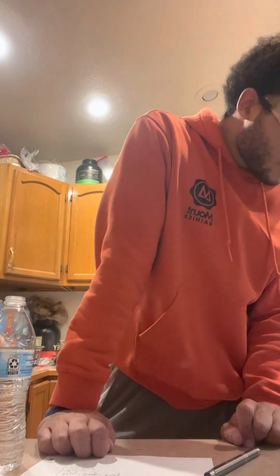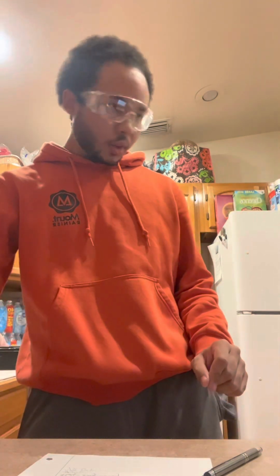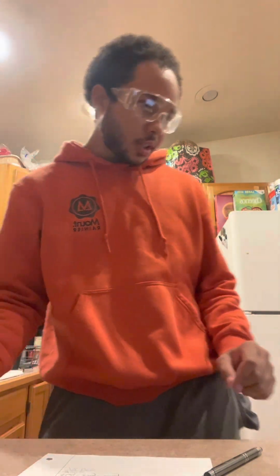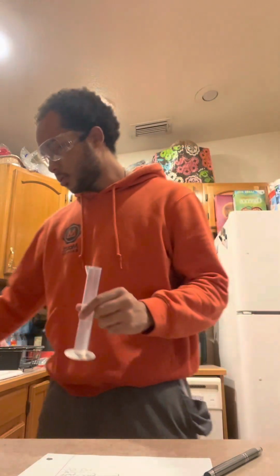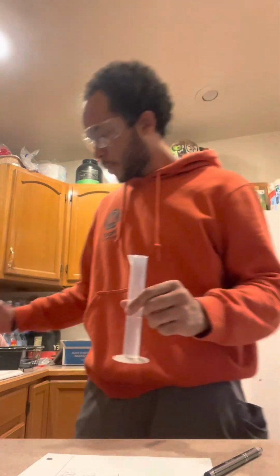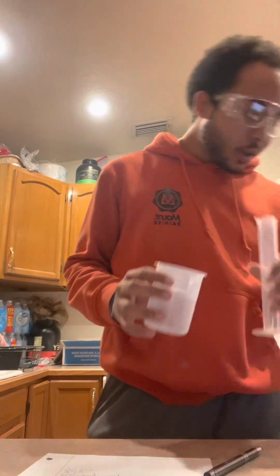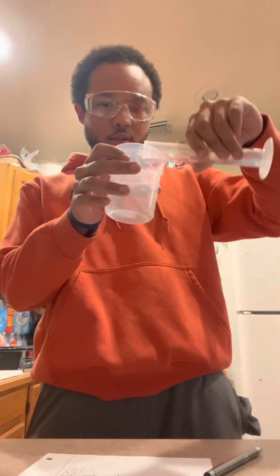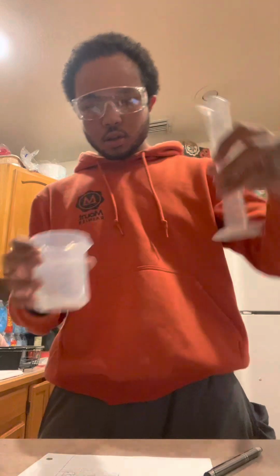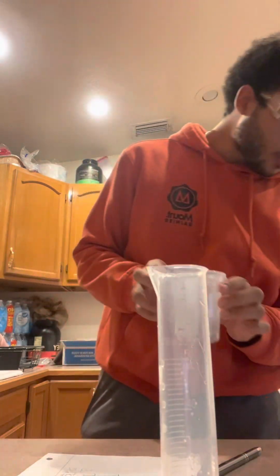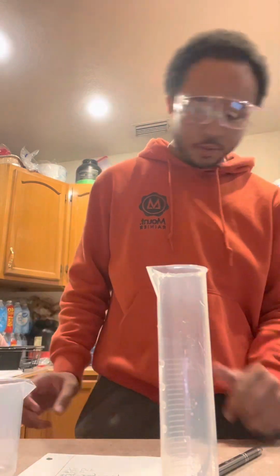Next it wants us to find the temperature of the water. So we're gonna pour the water from step 15, which was the water in our graduated cylinder, into a beaker, which I got right here. So it's in our beaker now. It wants us to place a thermometer into the beaker and determine the temperature.